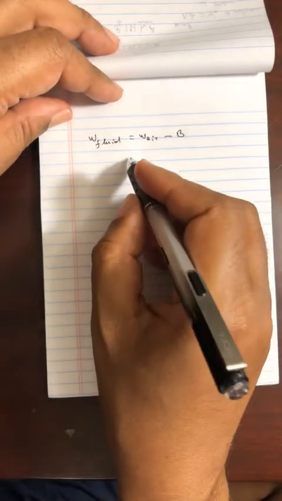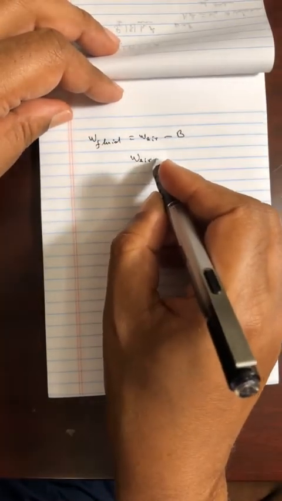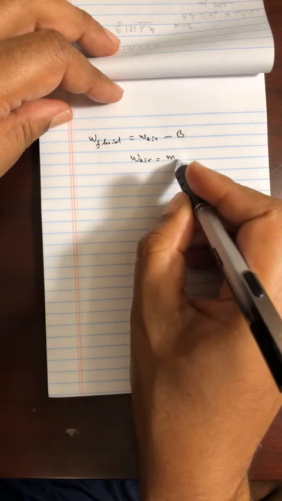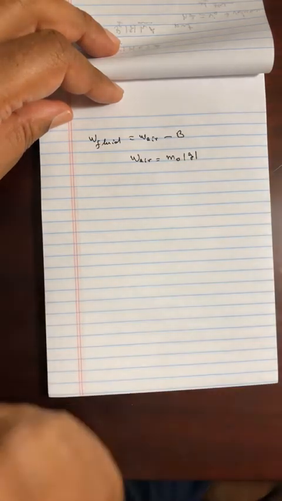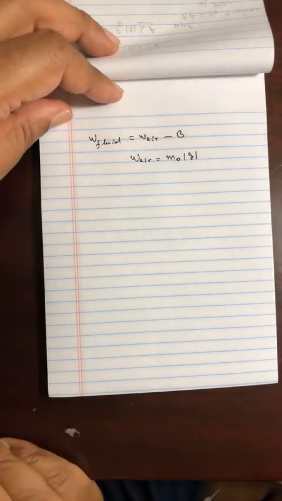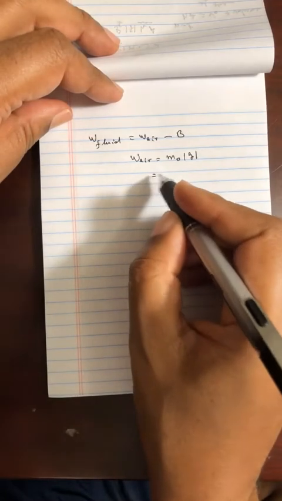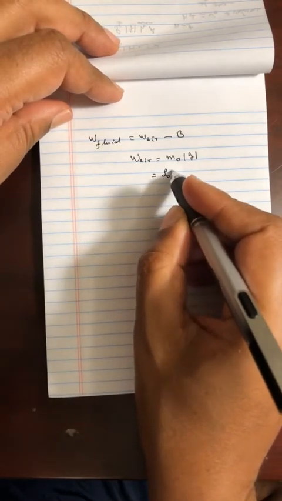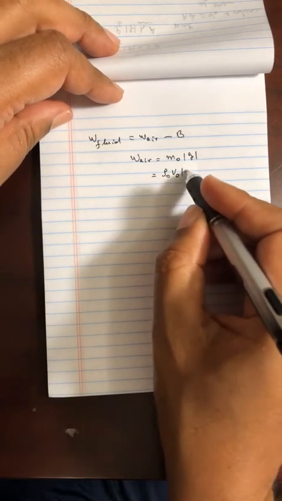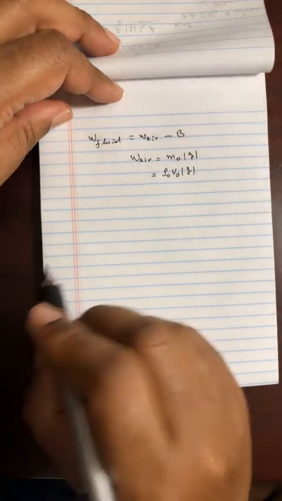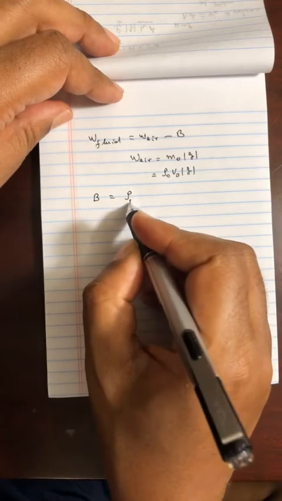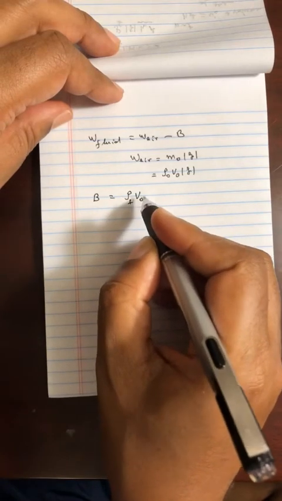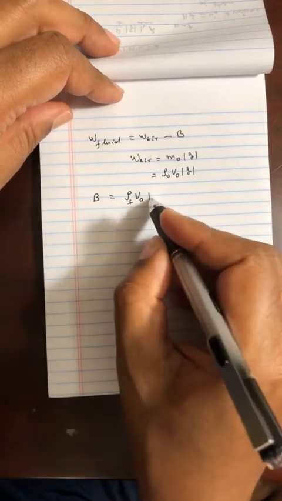What's the weight in air? As we know, it is the mass of the object times gravity. That's the weight of the immersed object in air. And what's the mass? It is the density of the object times the volume of the object times gravity. And we saw that the buoyant force is the density of the fluid times the volume of the object times gravity.